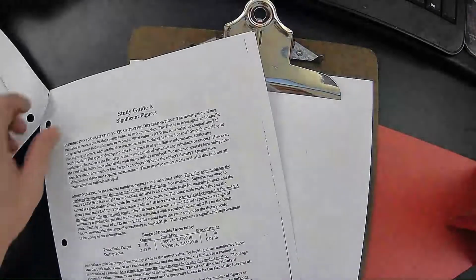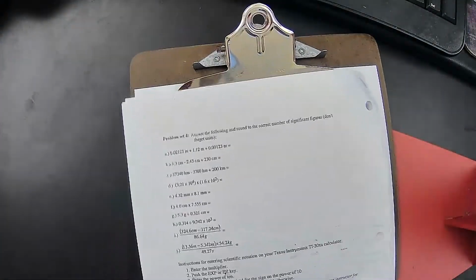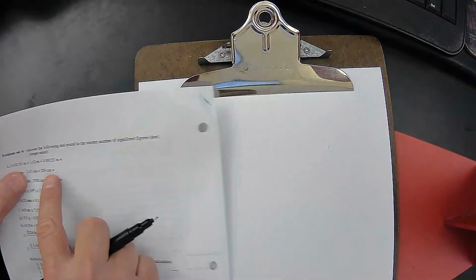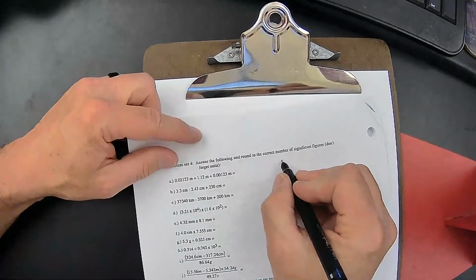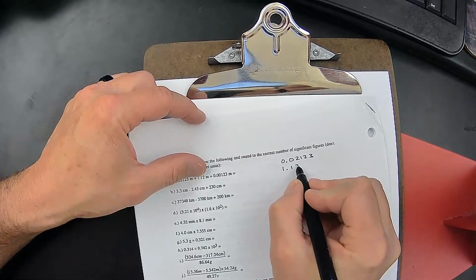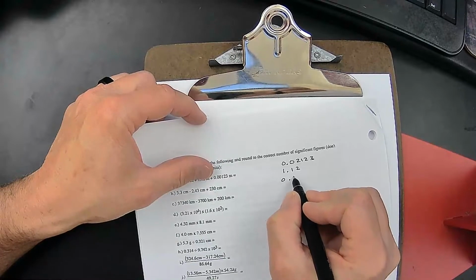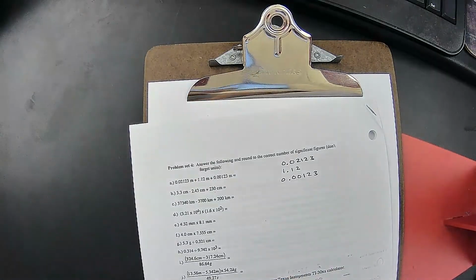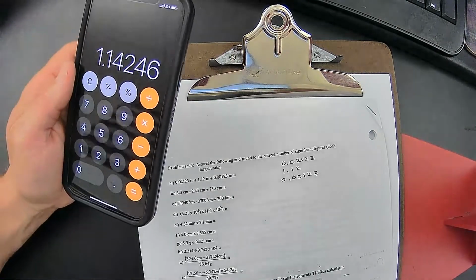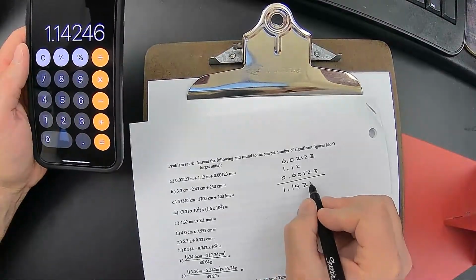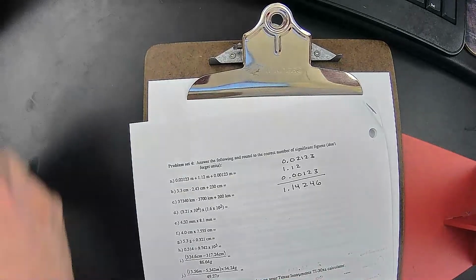Then on the very last page, we have some examples of adding, subtracting, multiplying, and dividing. So let's look at this first example here. We have 0.02123 plus 1.12 plus 0.00123. When I take those three numbers and add them up on my calculator, this is what I get: 1.14246. But here's the rule.